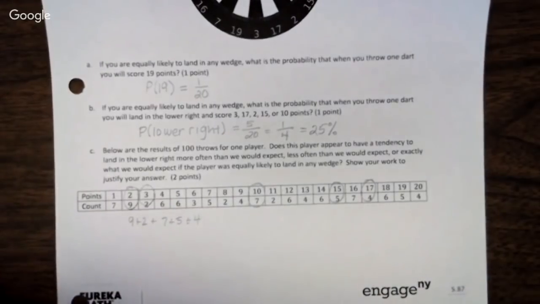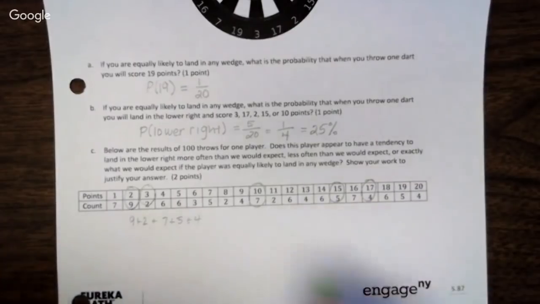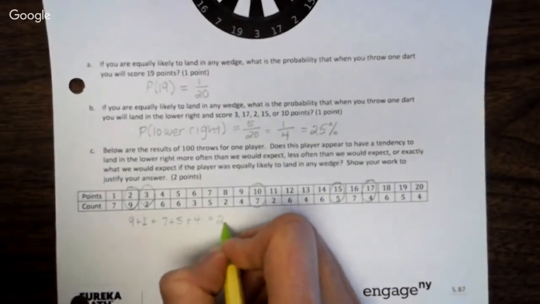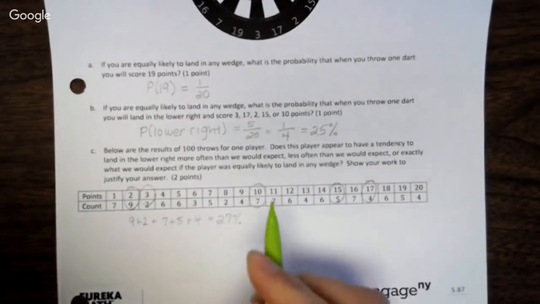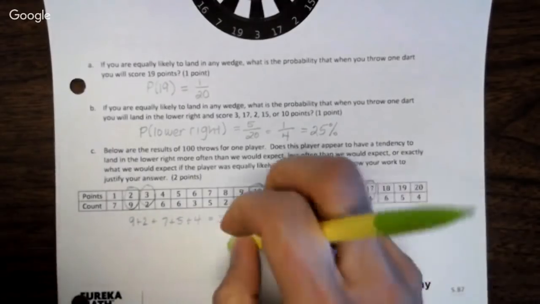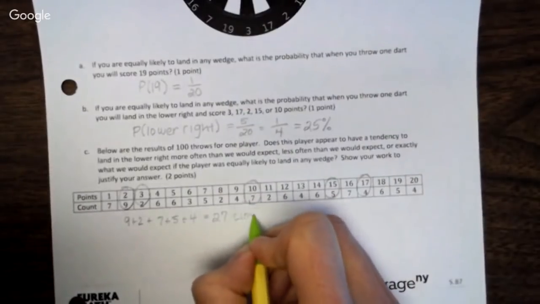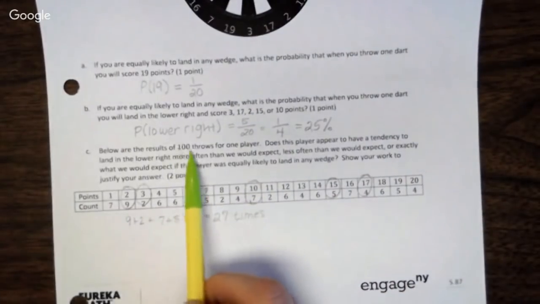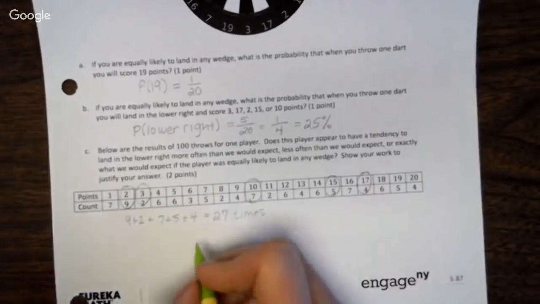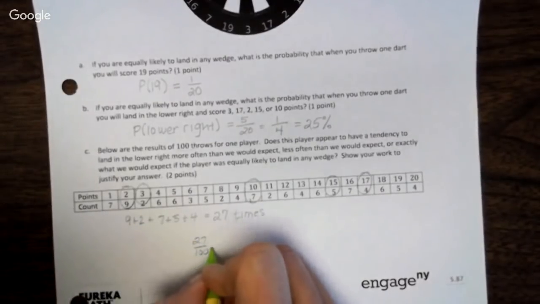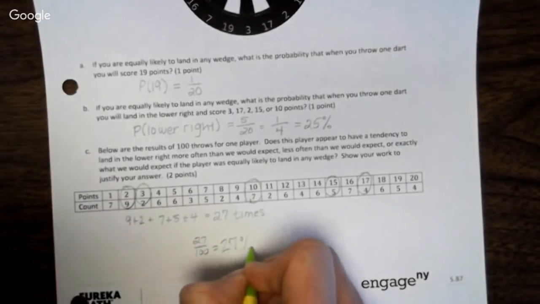Let me do that real quick. 9, 2, 7, 5, 4. We have 27 times. That's 27 times he landed in that. Now, he threw it 100 times. So 27 out of 100 is 27% of the time.